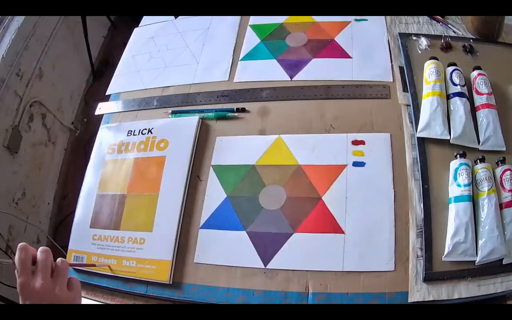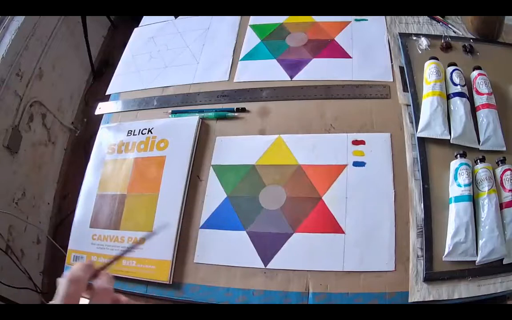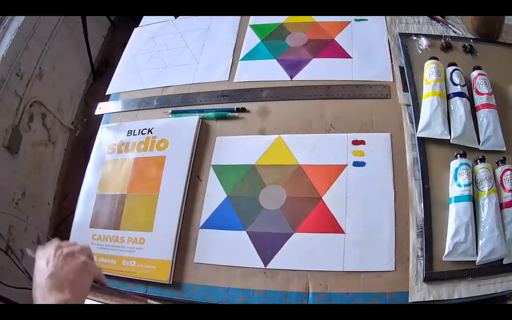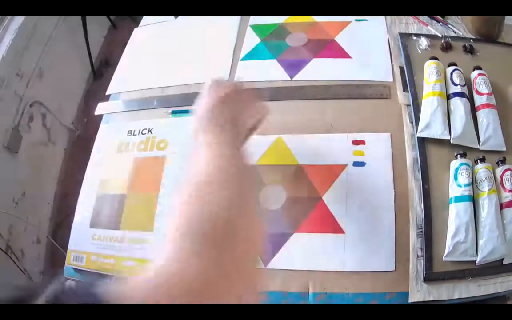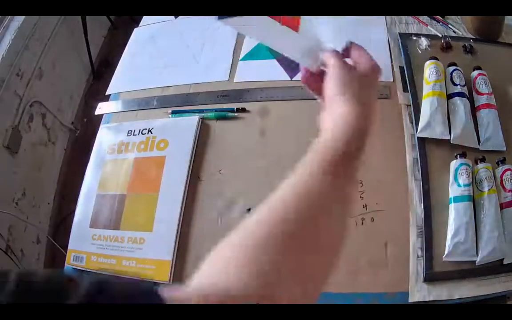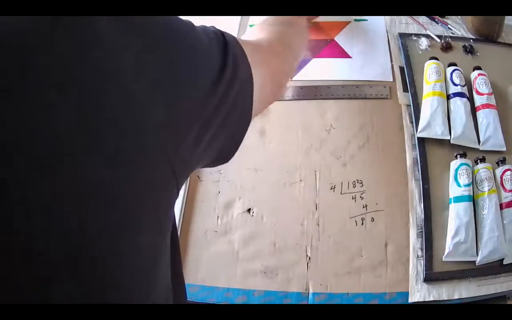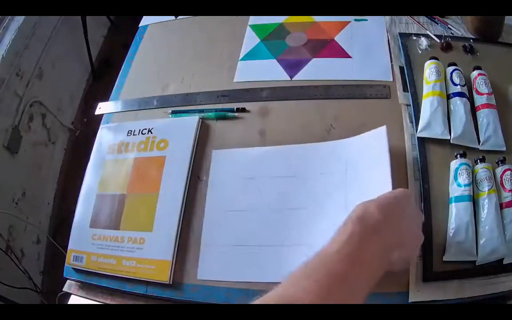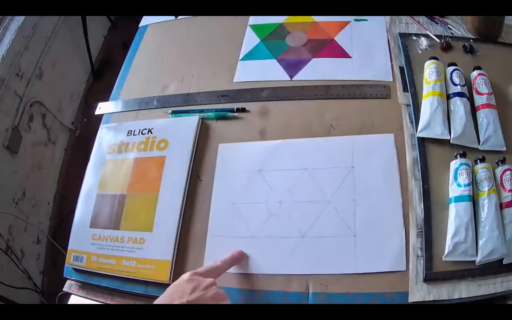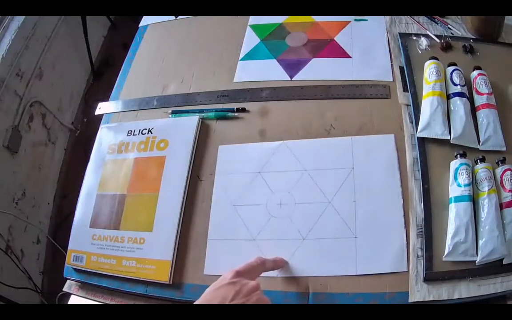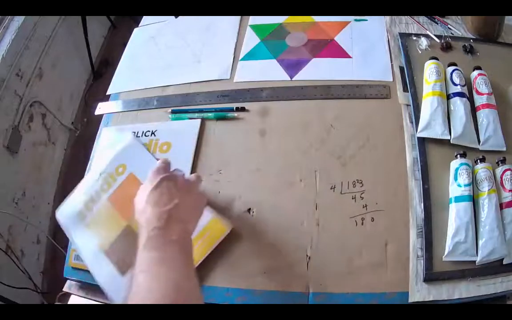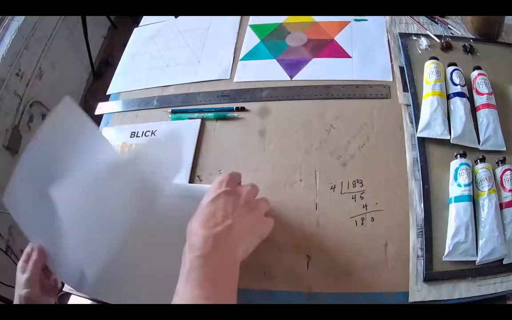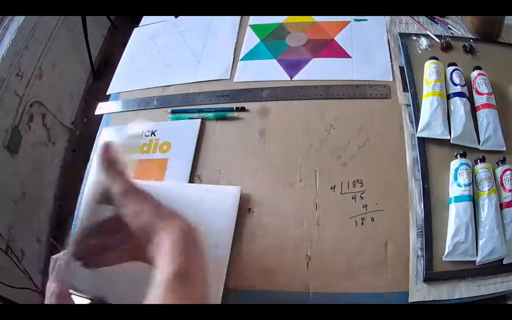Okay. So I'll walk you through the process of making one of these color stars. So we're going to trace out this on one of our pieces of canvas paper. Okay. So an easy way to do this. So you want to take a piece of your canvas paper.